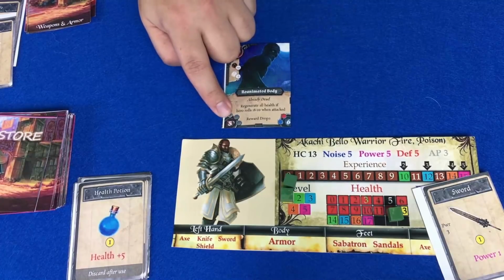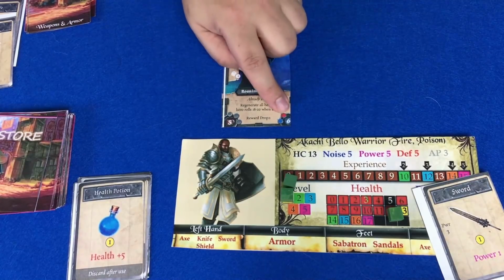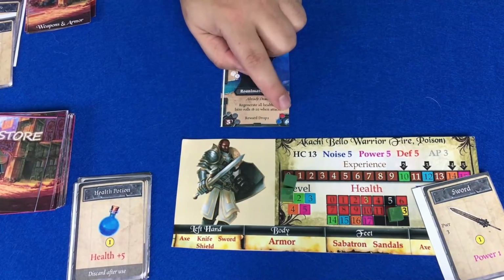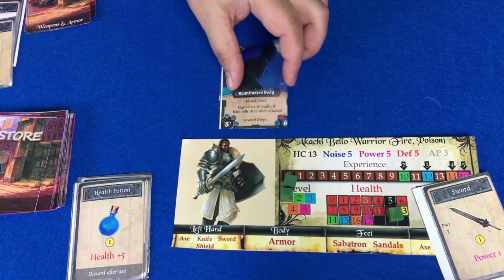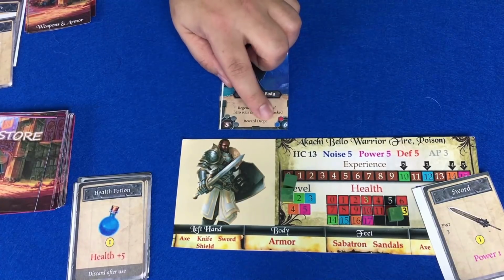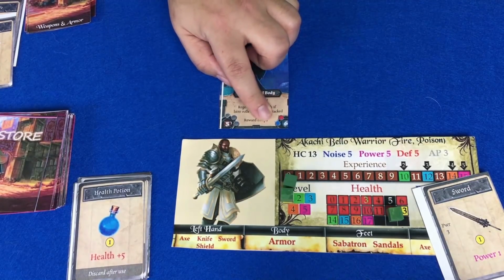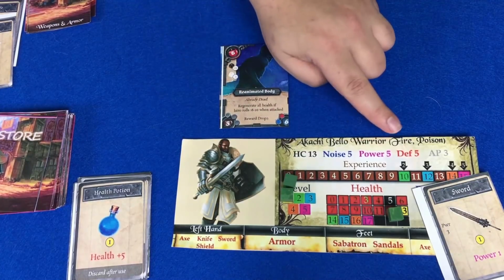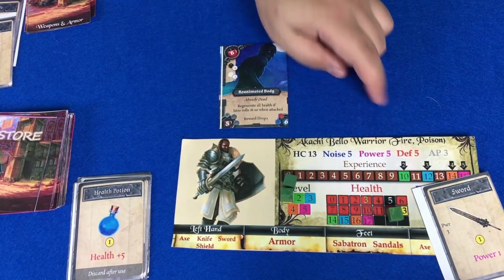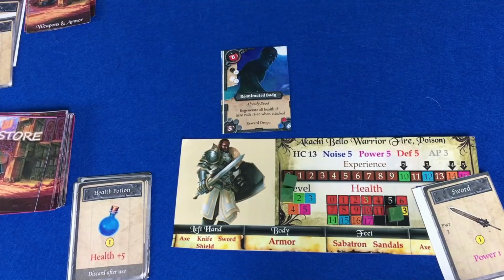You'll see that their power is a 5 and his defense is a 6. Now, if you take a look beside this right here, you'll see a red and blue. That means he is susceptible to fire attacks and ice attacks. If you look at mine, I'm susceptible to fire and poison.